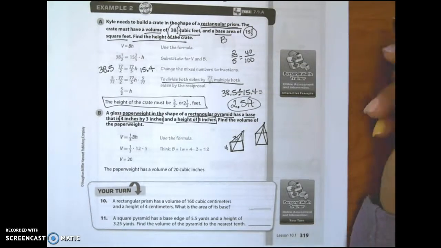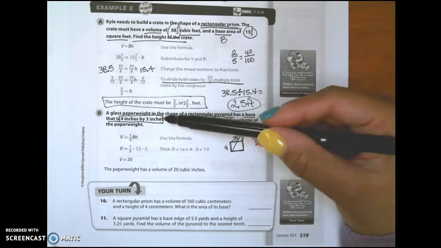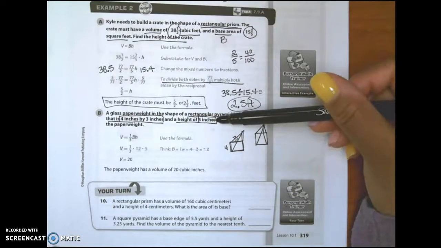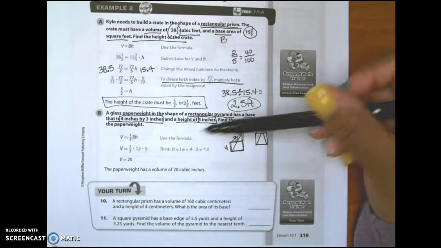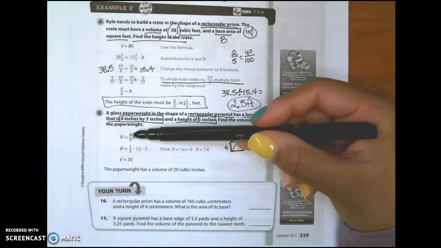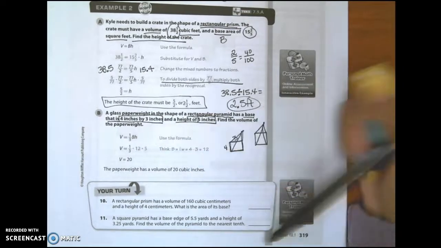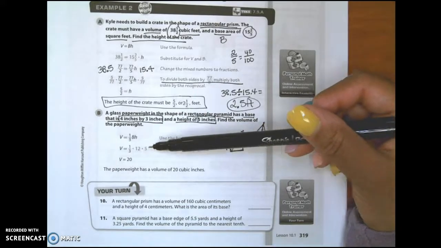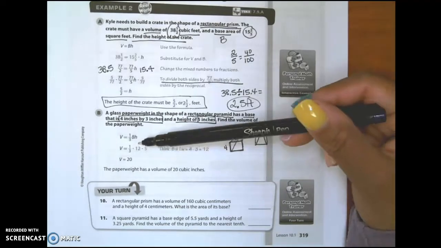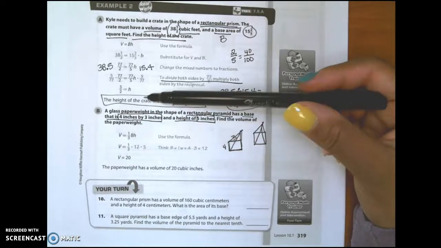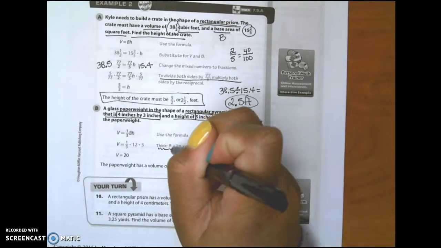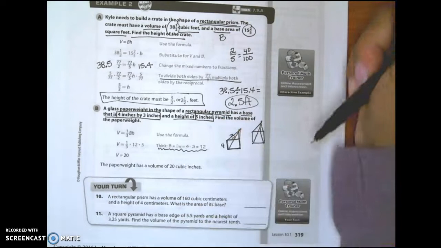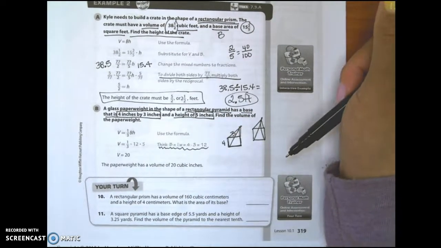All right. So I've got 4 by 3 in my base area, and my height is 5. Use the formula. So I need 1/3 big B times the height. Like this? Yes, yours look way better than Miss Starling's. All right. So where did they get this 12 from? 4 times 3.